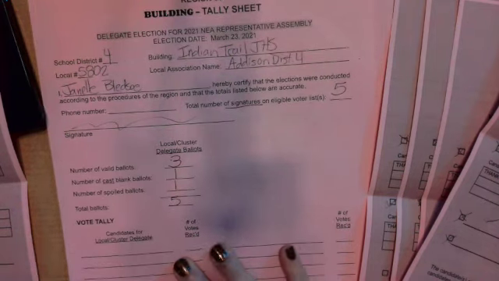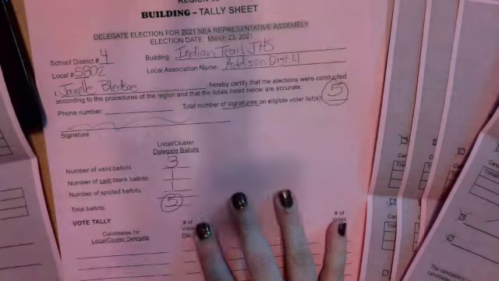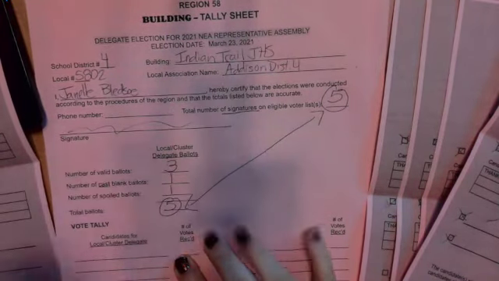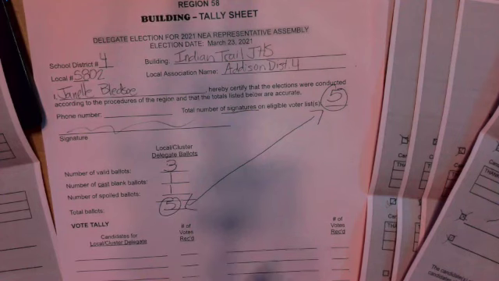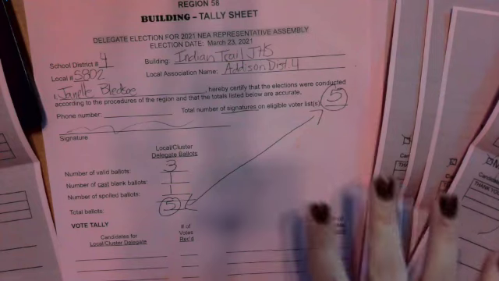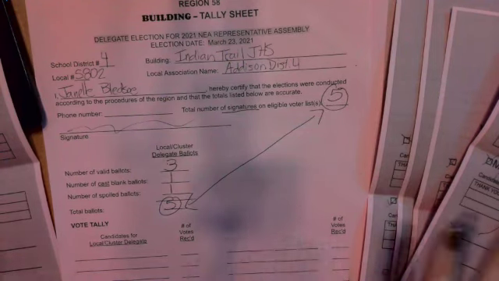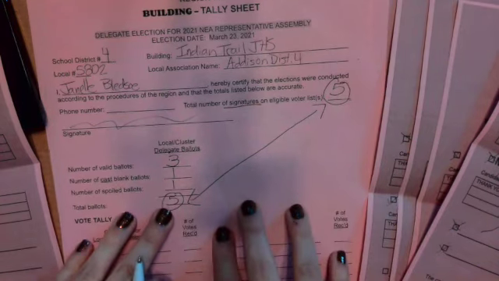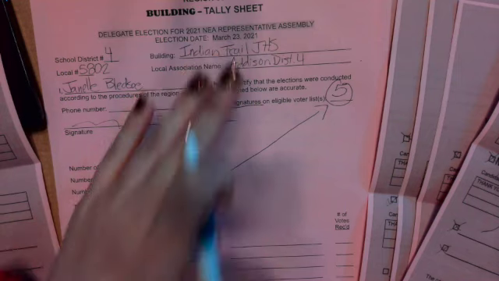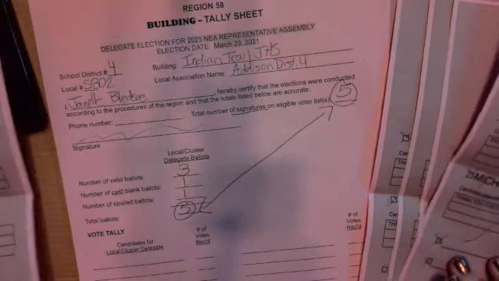Okay. What's very important is that this number and this number match. If your total number of ballots and your total signatures on your sheet do not match, then your entire election for this NEA Representative Assembly can end up being spoiled altogether.